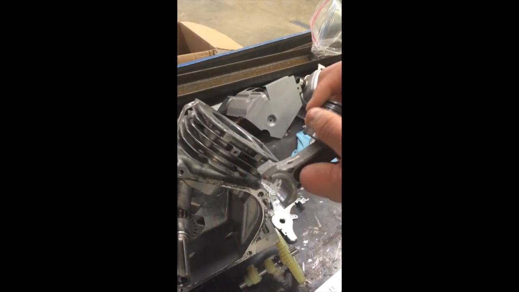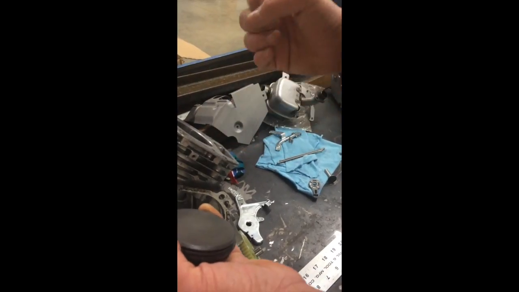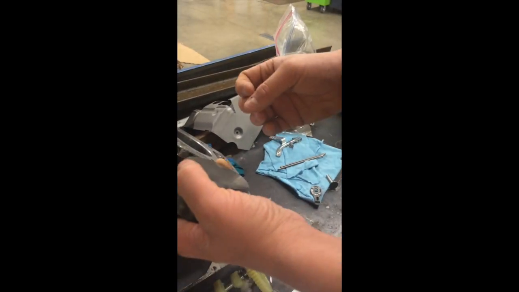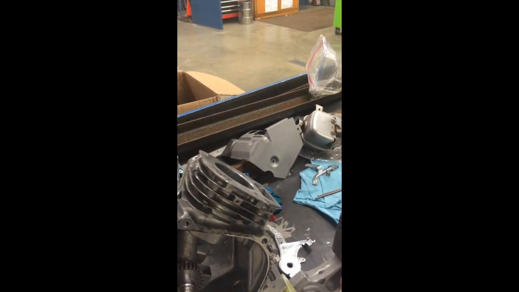So it's the intake stroke, the compression stroke, then the combustion, and then it forces it back down, and then comes back up with the exhaust valve open, allowing the exhaust to exit, and then this process repeats itself.